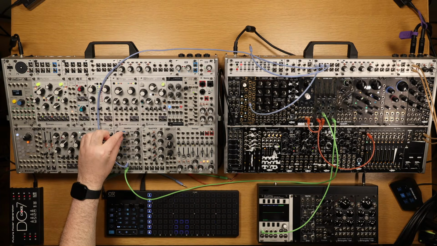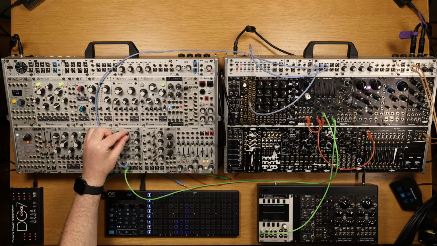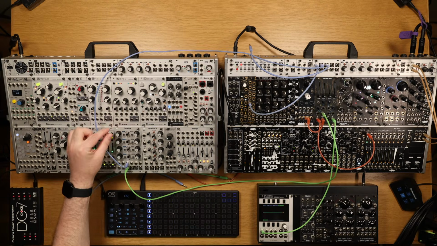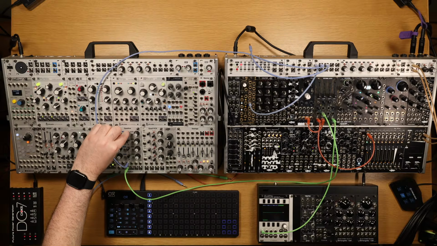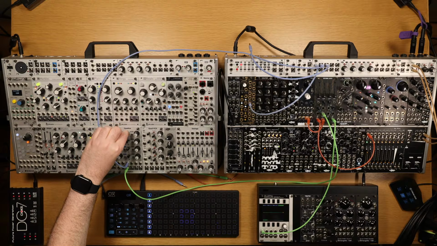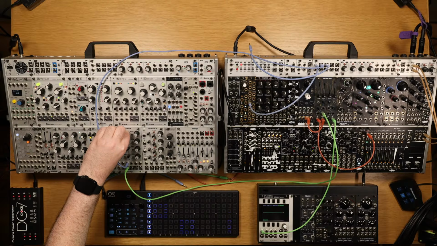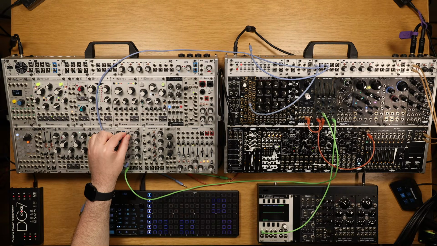Of course, we can change the shape on this. If I turn this little trimmer on Quadrax counterclockwise, it's going to give us more of a logarithmic attack and an exponential decay. And so that starts to sound more similar to the built-in envelope.